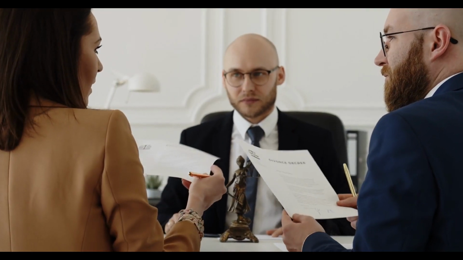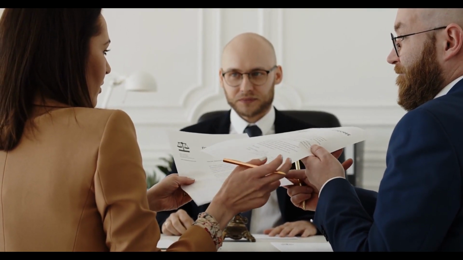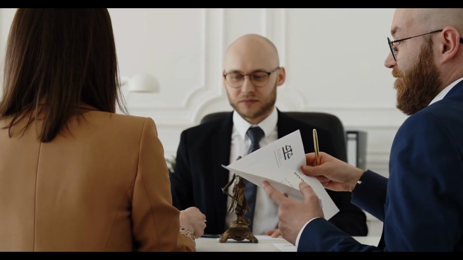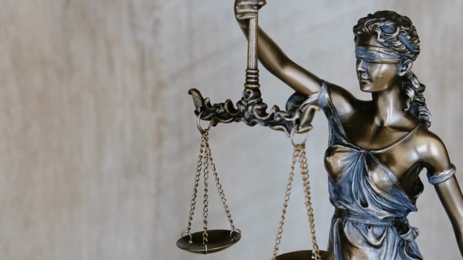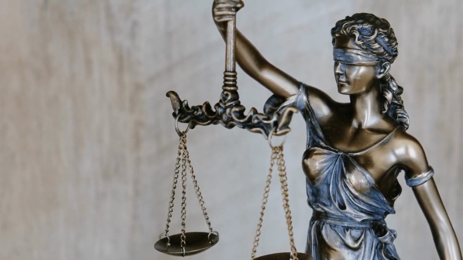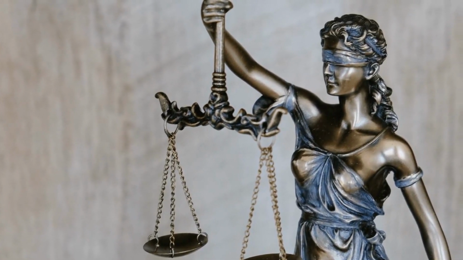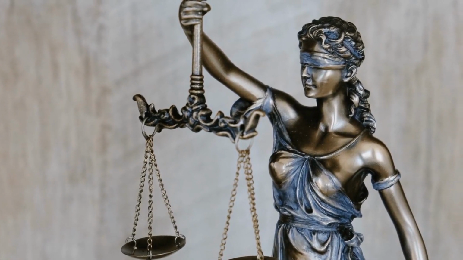Commercial evictions are complex legal matters that require careful consideration of lease terms, local laws, and the specific circumstances of each case. Both landlords and tenants should be aware of their rights and responsibilities, and consider seeking legal advice to navigate the process effectively. By understanding the legal steps and exploring alternatives, parties can work towards resolving disputes in a manner that protects their interests and minimizes costly legal battles.